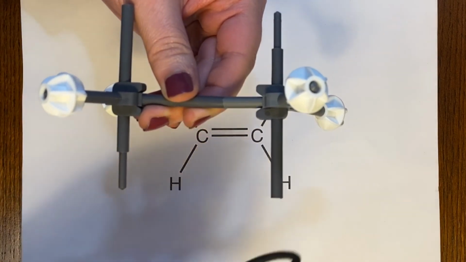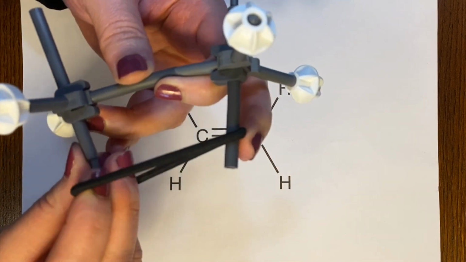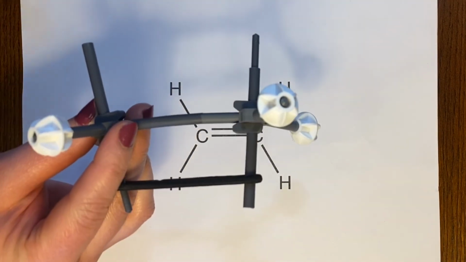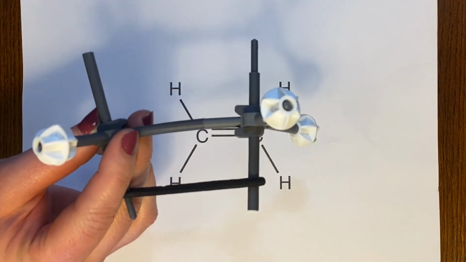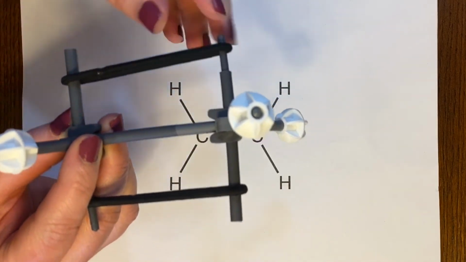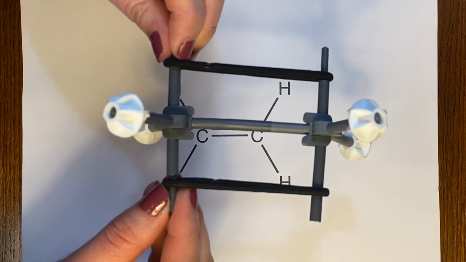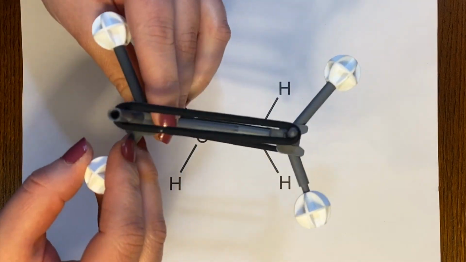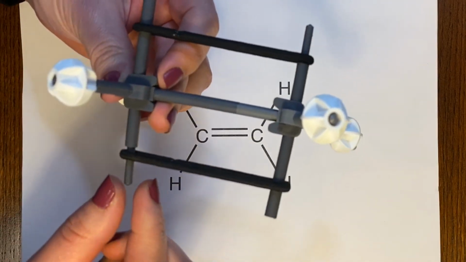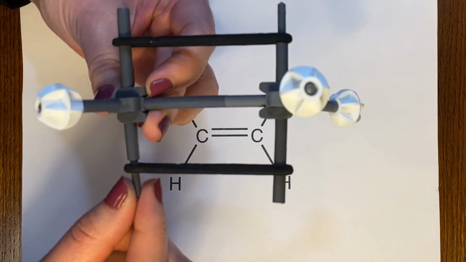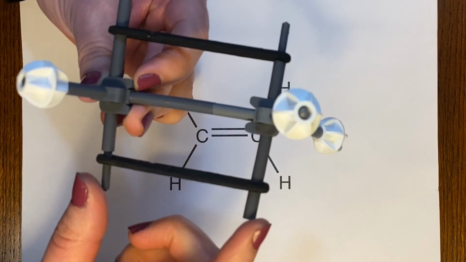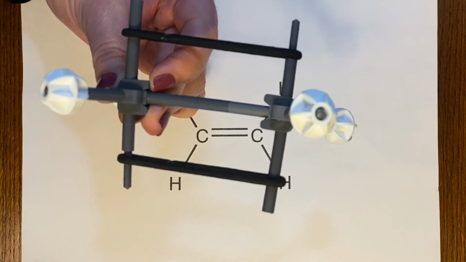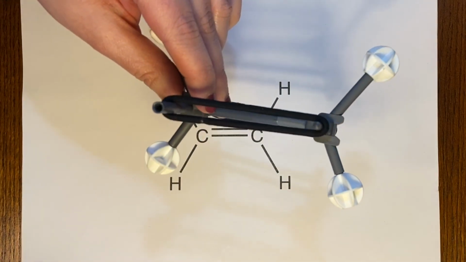So that overlap looks a little bit like this, where if I use this black rubber band to tie those unhybridized lobes together on this side of the structure, and I can use a second rubber band here to tie these lobes of my orbitals together. And that looks much like what my pi bond is in three-dimensional space. My unhybridized p orbitals that are parallel, they must be parallel in order to have this overlap above and below that existing sigma bond to allow me to share a second pair of electrons between my atoms.